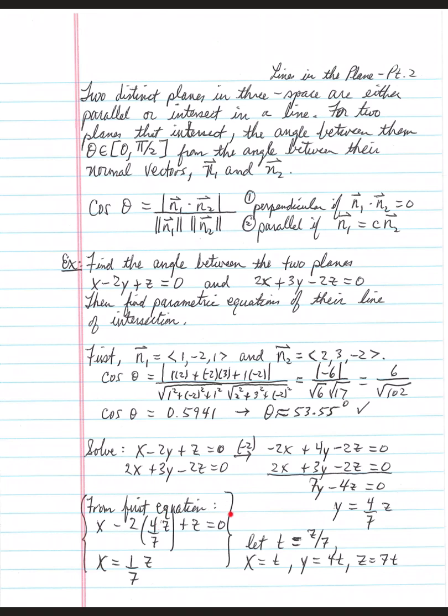But when you carry it over and solve for x, you get a positive 1/7 z. I'm going to let t be z over 7, and so x is equal to t. For the y value, we already have z over 7, so it'll be 4t.